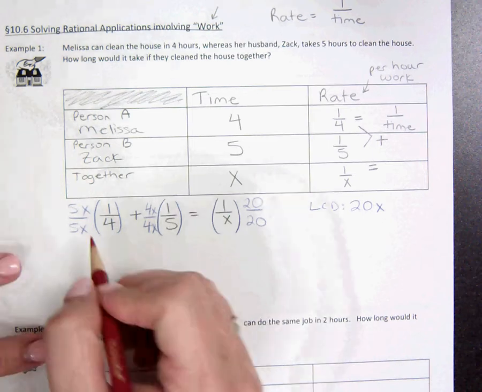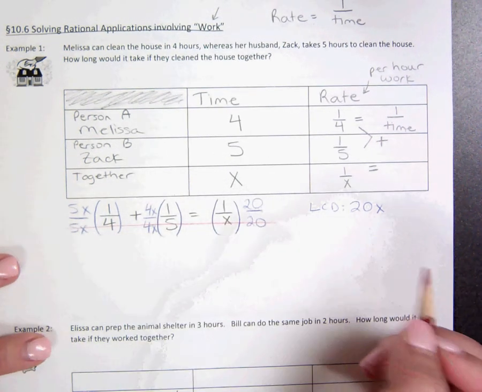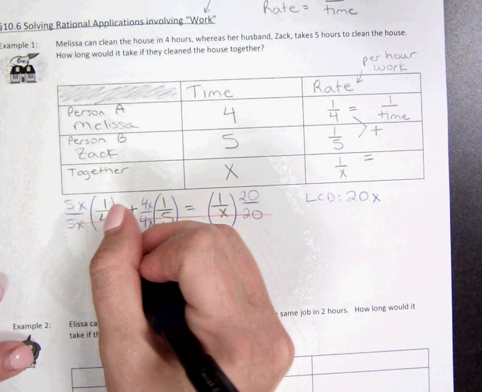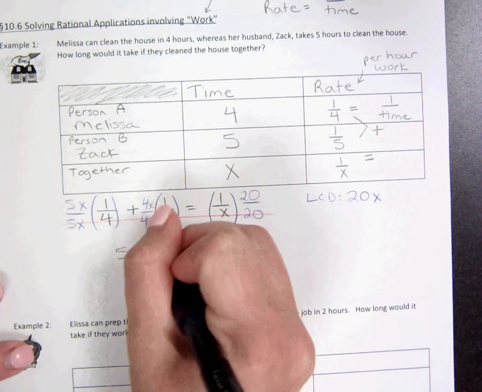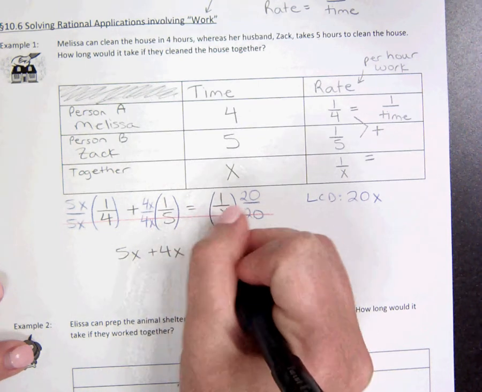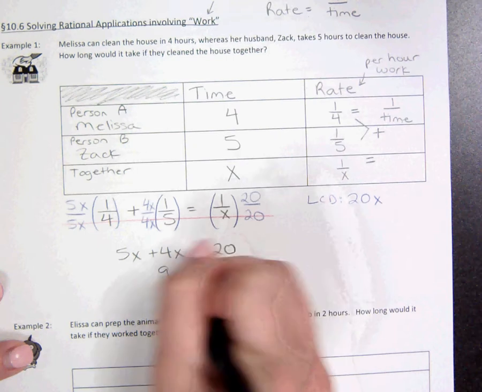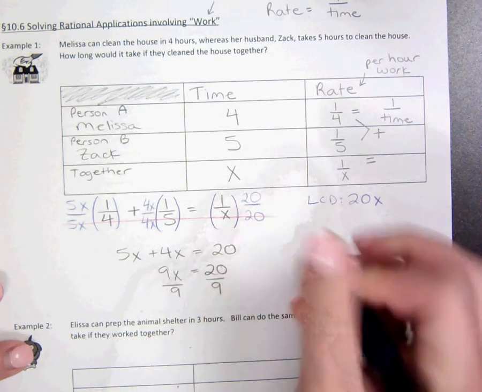As we saw in the previous videos, once all the denominators match, we can ignore them. And we have a pretty simple equation to solve here. It will be 5x plus 4x equals 20, which is 9x equals 20, so x equals 20 divided by 9.